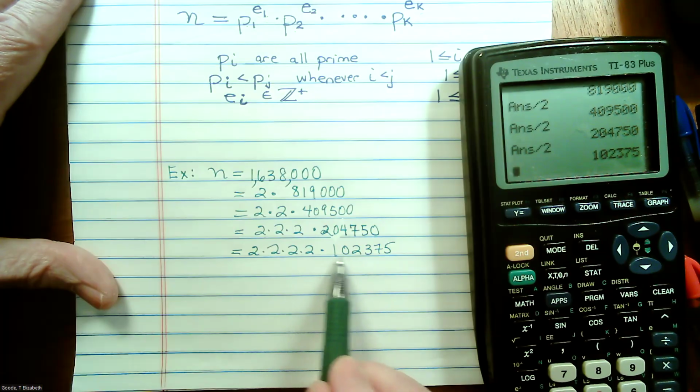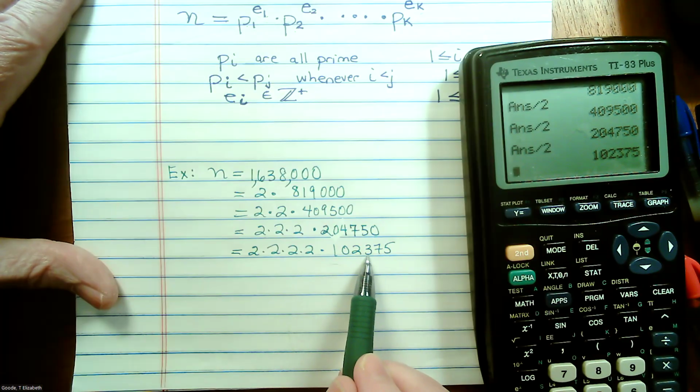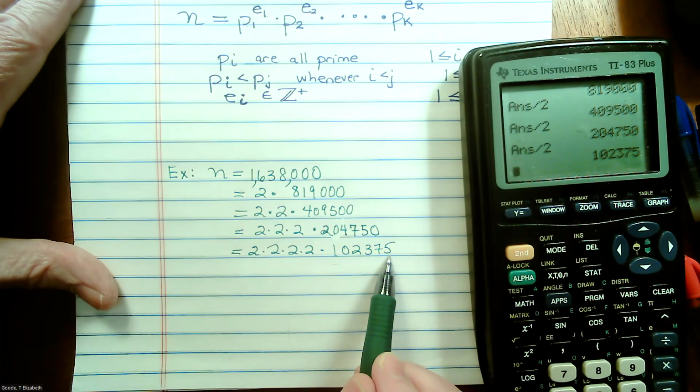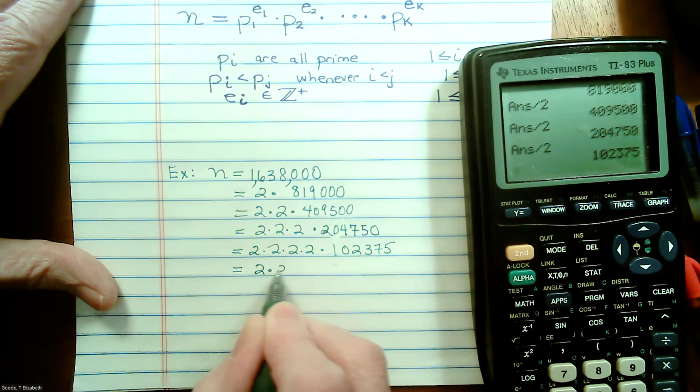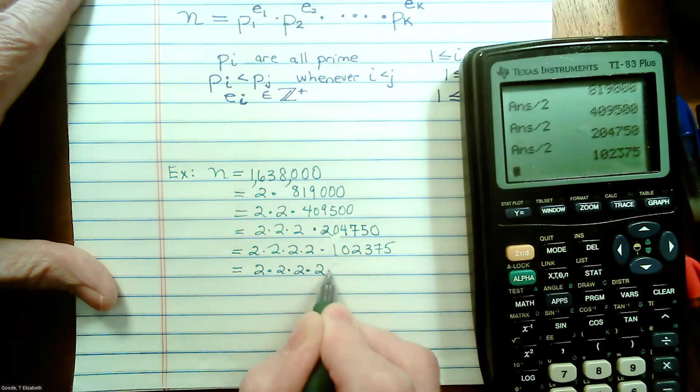So let's do it. 1 plus 2 plus 3 is 6, plus 7 is 13, plus 5 is 18. Does 3 divide 18? Yeah. So we know 3 is going to divide this.